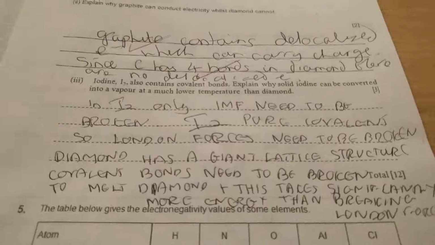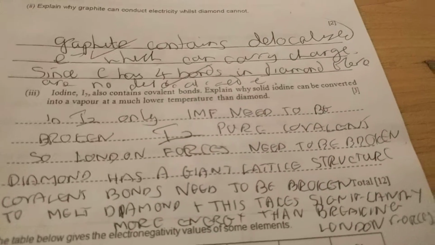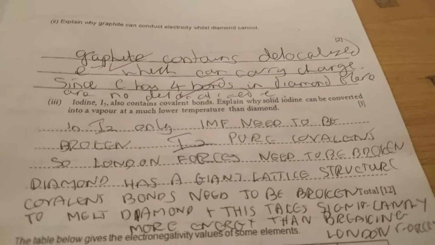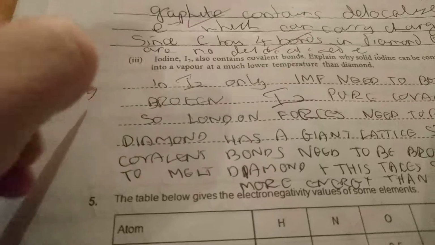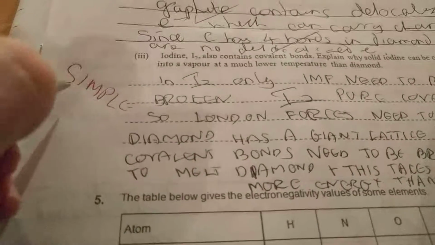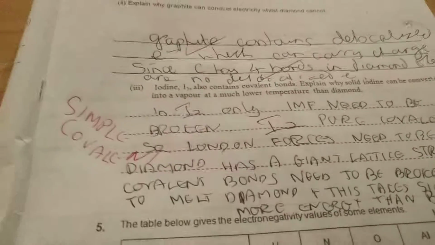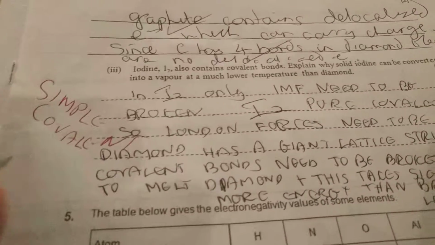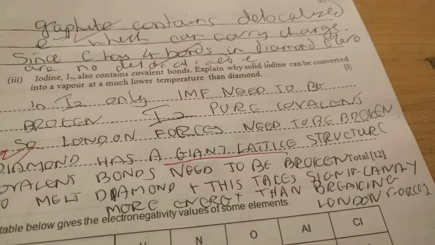In the final question, in question 4, it's asking you to compare the relative boiling points of iodine and diamond. So the first thing you need to recognise is that iodine is simple covalent, so therefore you're talking about breaking intermolecular forces, whereas diamond is giant, and therefore you're talking about breaking covalent bonds. So that was your first mark.